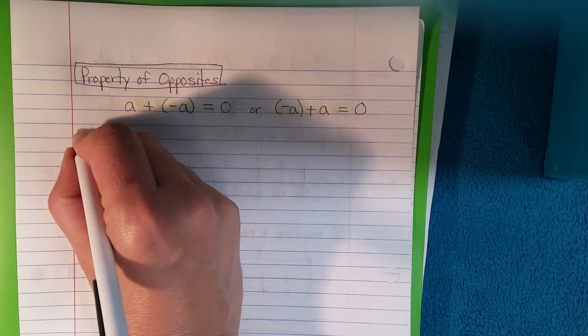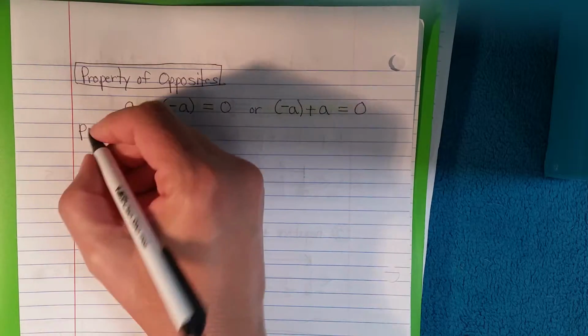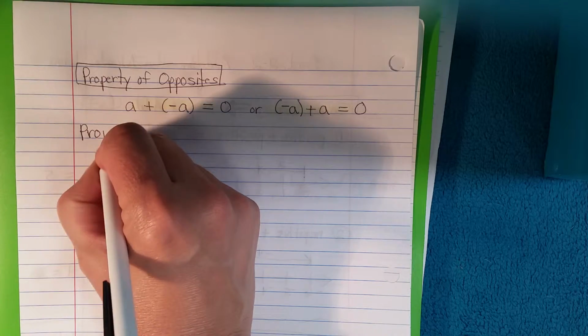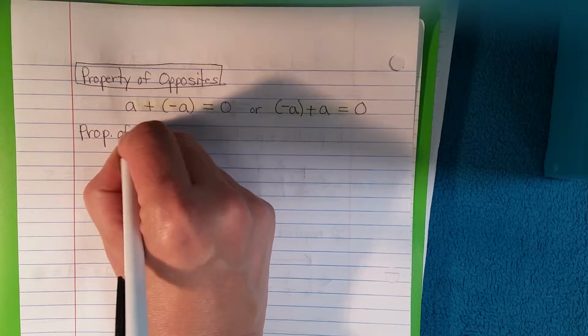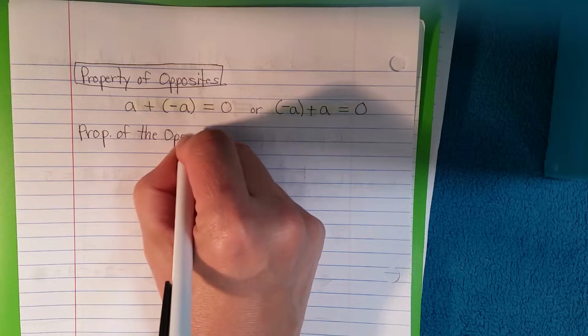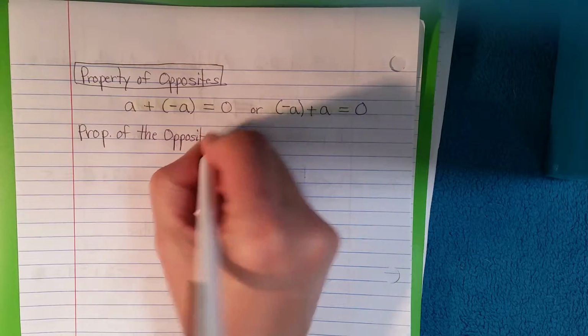And then there's another property. You don't need to worry about the title, because it's not really important, but it's the property of the opposite of a sum.